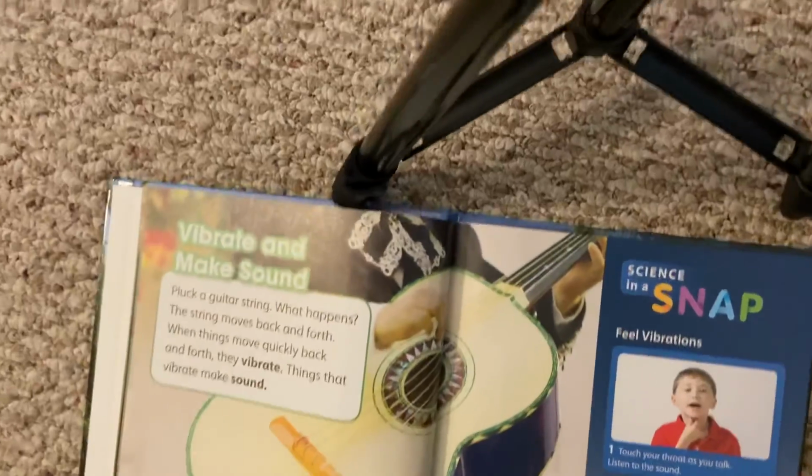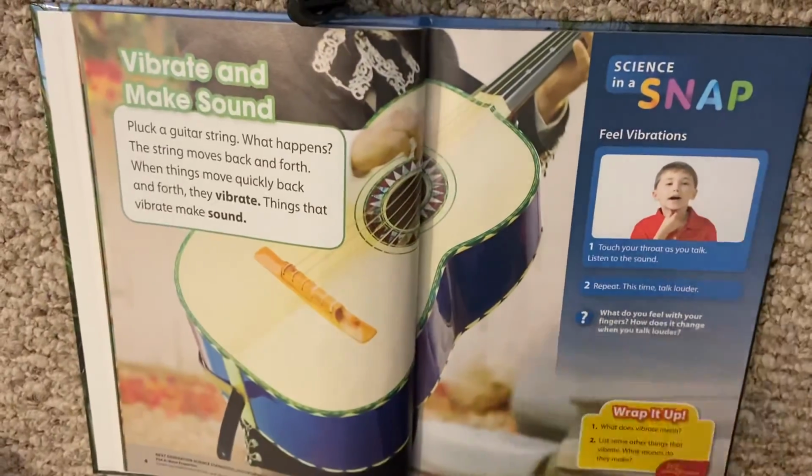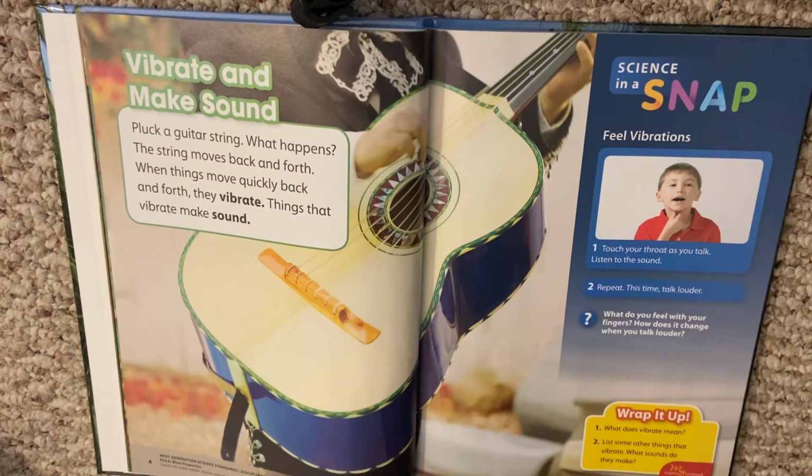As you go about your day today, maybe before you move on to the next topic, think about other things that vibrate. When they vibrate, they make sound. So think about how you might be able to make sound and then think about what could be vibrating.